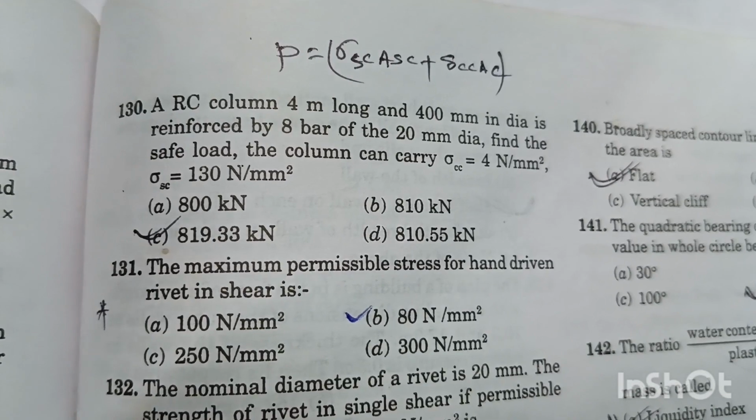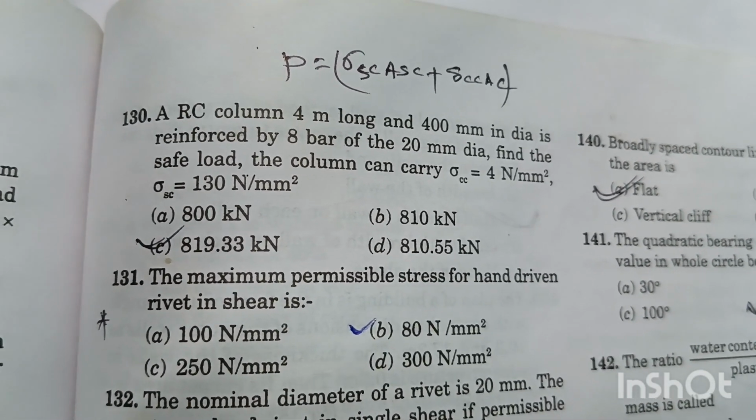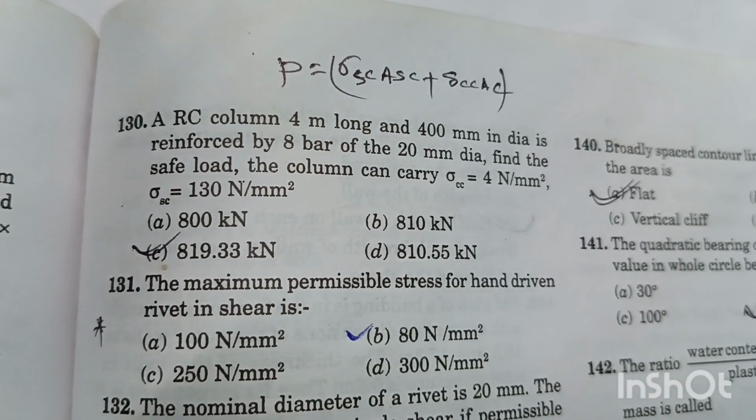Question number 130. An RC column 4 meter long and 400 mm in diameter is reinforced by 8 bars of 20 mm diameter.